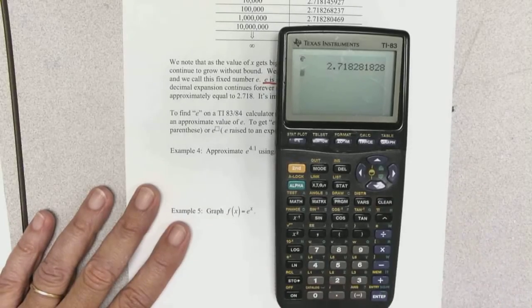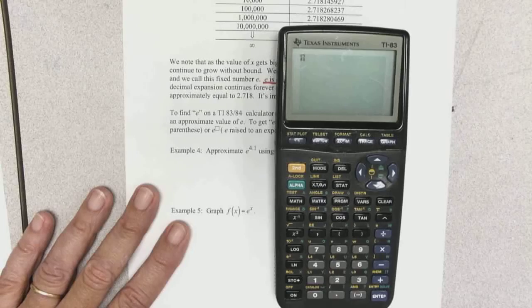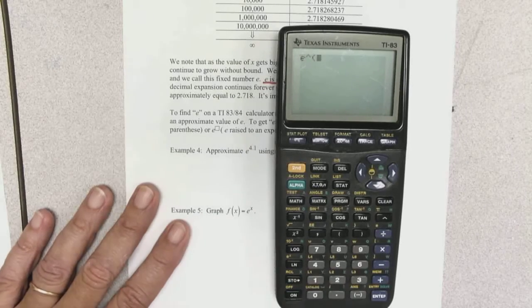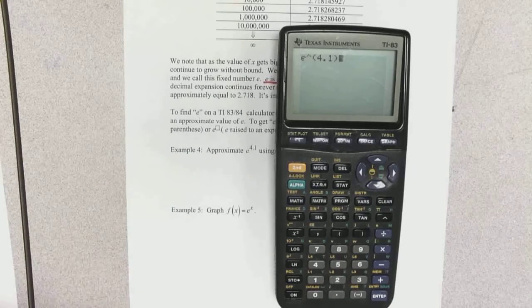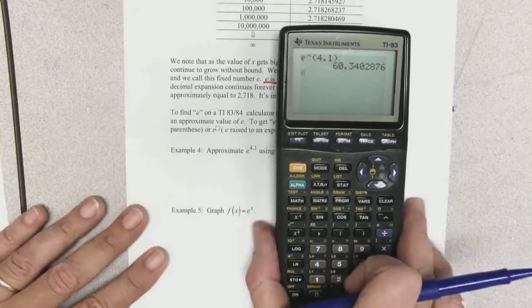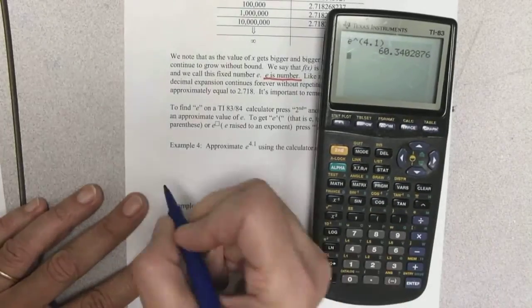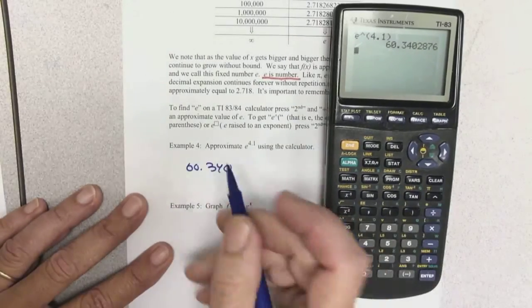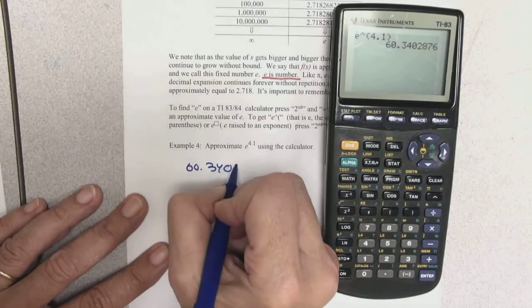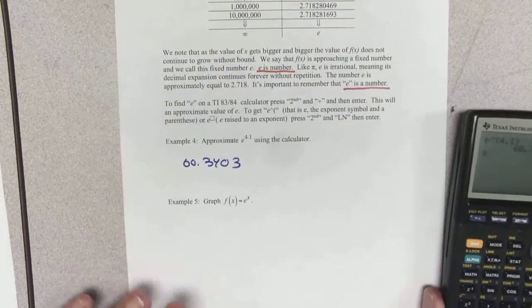So let's clear that old stuff out, clear everything. If I need E to an exponent, it's second ln. And then you just put in the exponent, 4.1. Best to go ahead and end the exponent if you're using an old calculator. If you have a newer calculator, you can just hit enter. And you hit enter, and there's my answer. So we'd write 6.340, and then however many decimal places my math lab says to use. So I'll call that a 3. And so there's E to that.